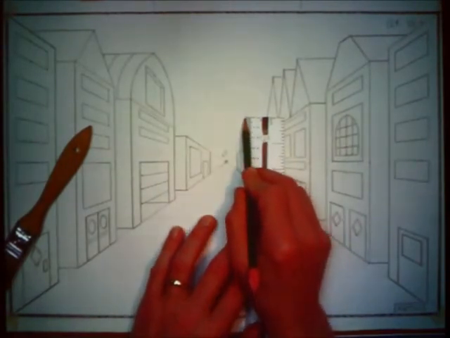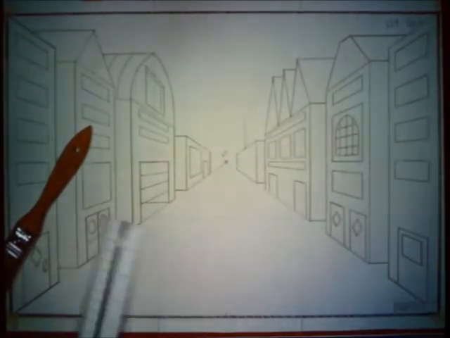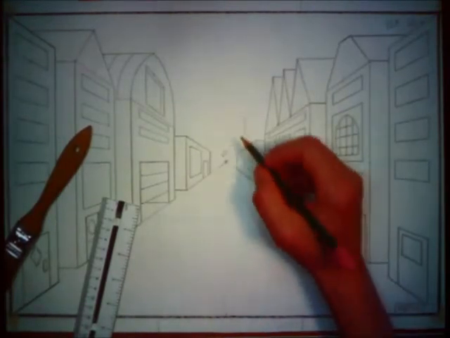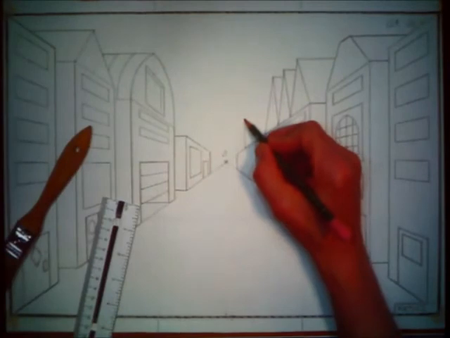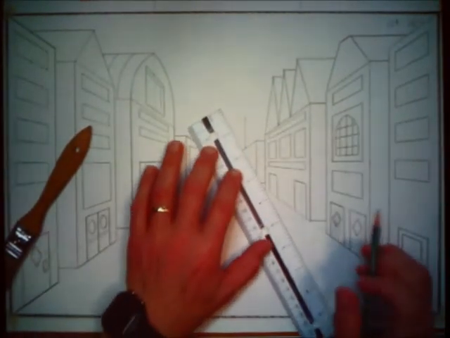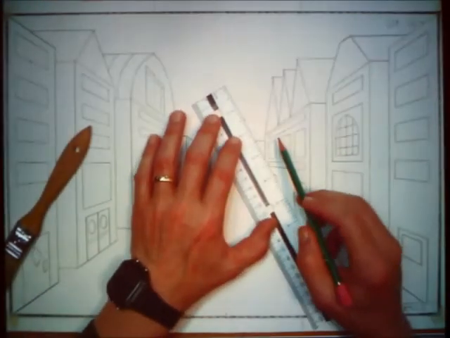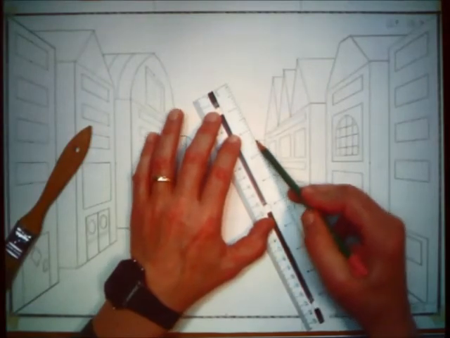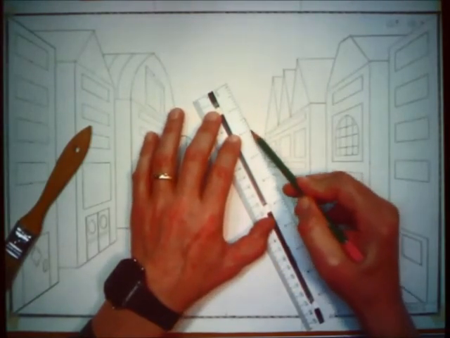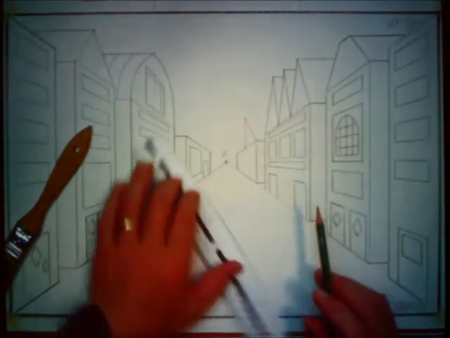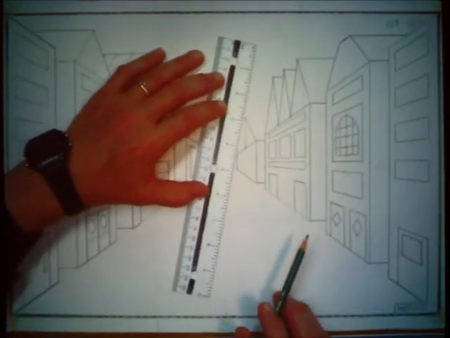And make our layout line, or an antenna. Most people seem to think of it that way. So if we put a little dot on the top of our antenna, then all we've got to do is use our ruler to connect the corner to the top of the antenna, or the layout line as it's technically called. And we'll do the same thing on the other side, from the far corner of the building to the top of the layout line.